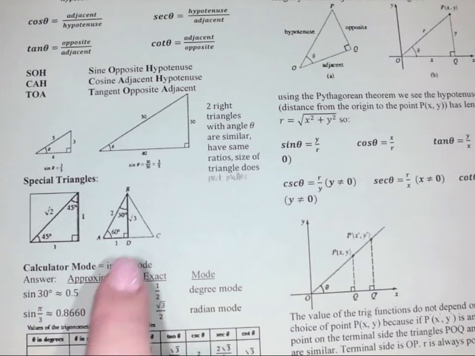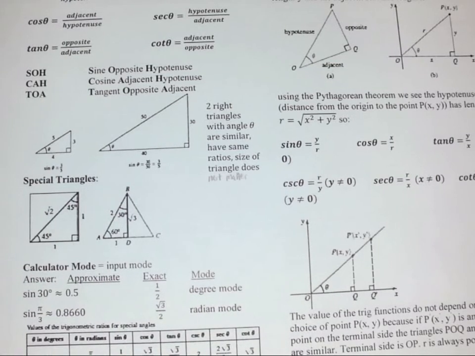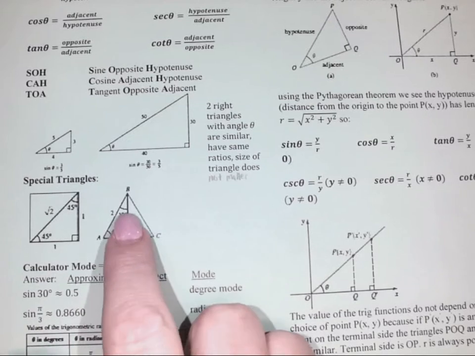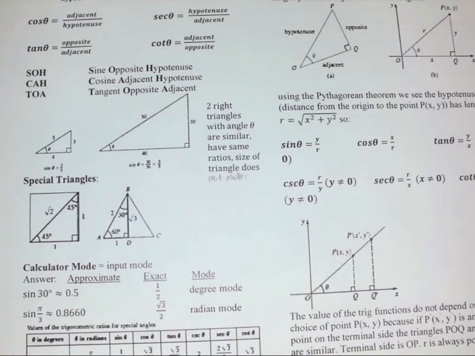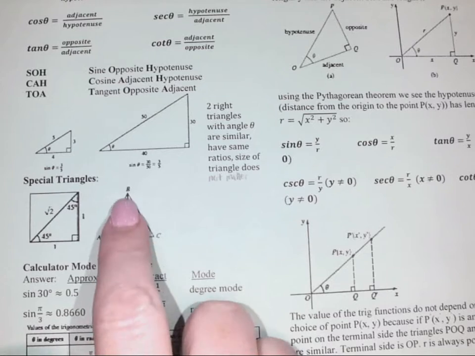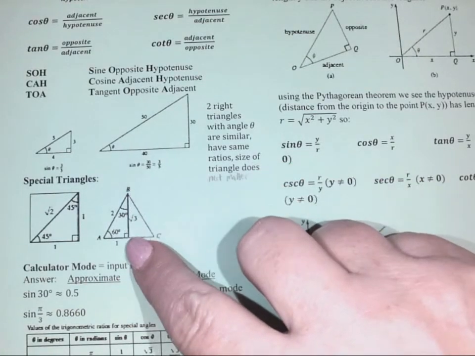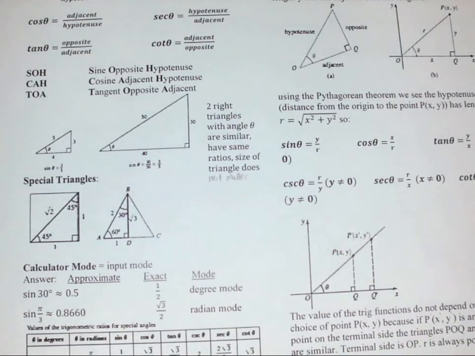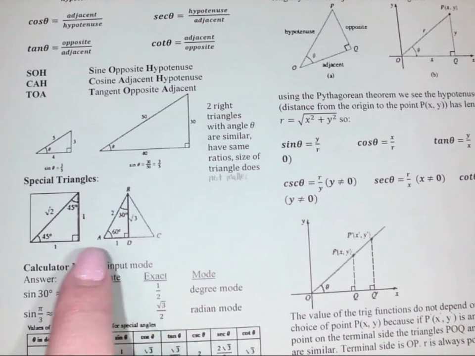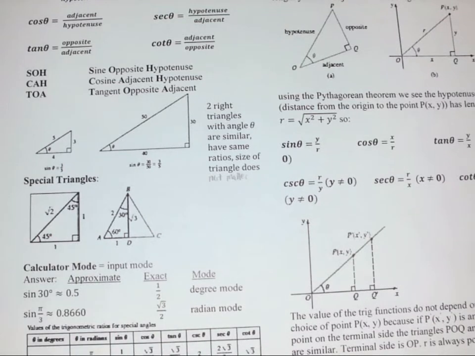The second one is from an equilateral triangle where they're all equal sides, and we end up with a 30, 60, 90 triangle. And so that's another special one that occurs quite often. And you can actually draw a perpendicular line that bisects the base. And we use, again, the Pythagorean theorem to figure out what the sides are.